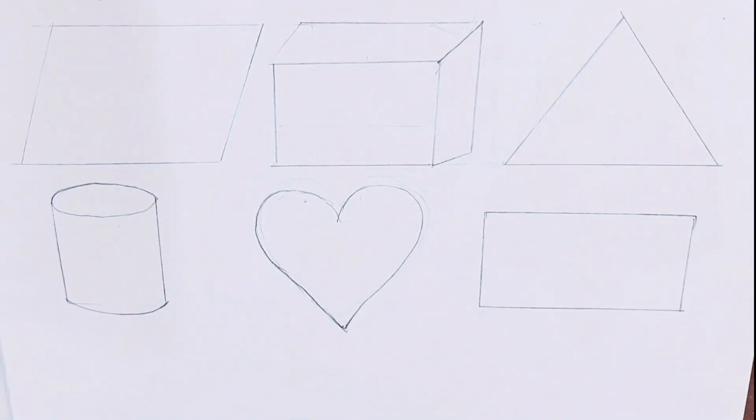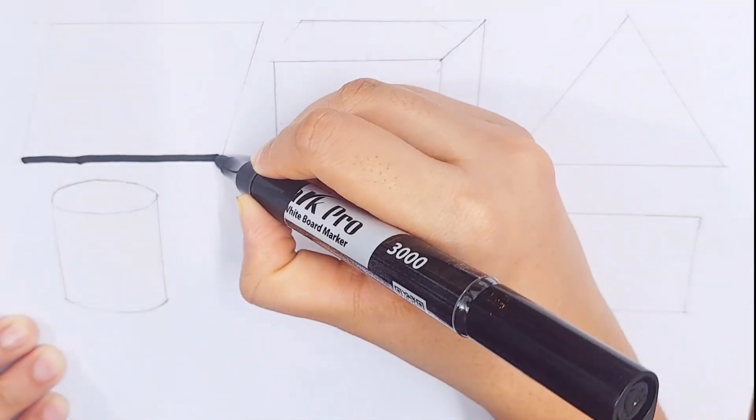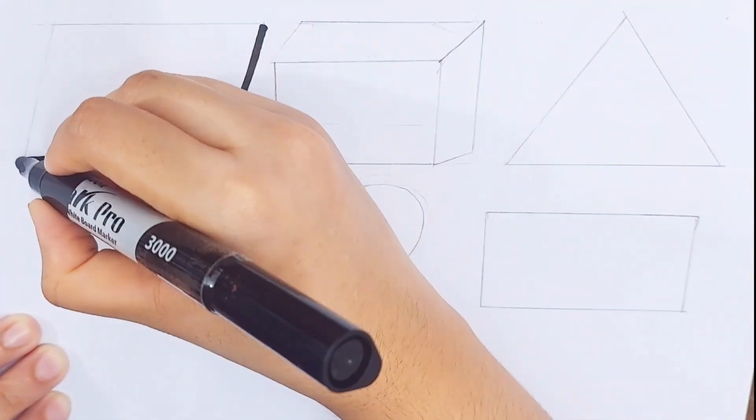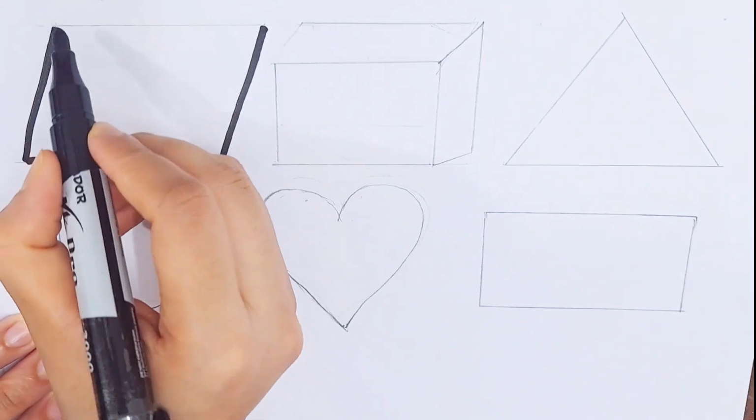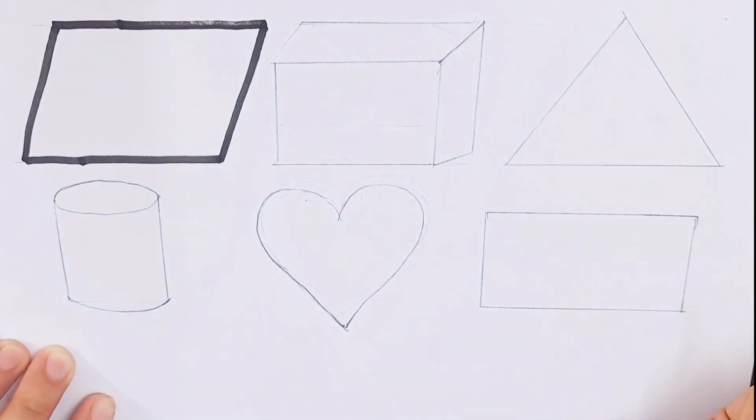Hello. Let's try to draw some 2D and 3D shapes. Parallelogram.